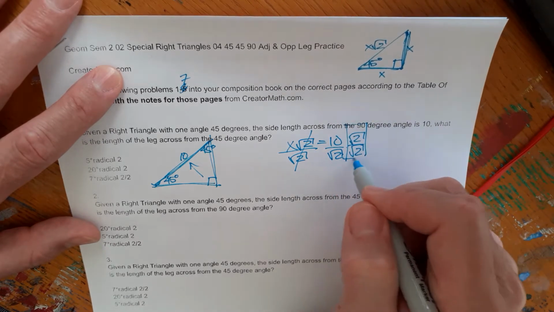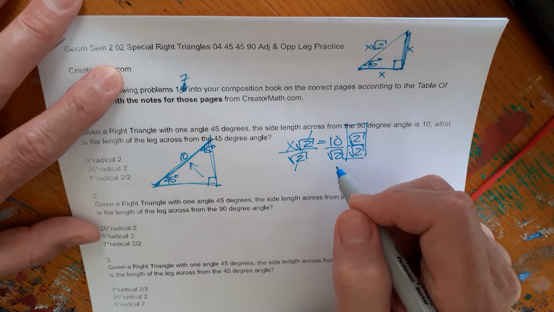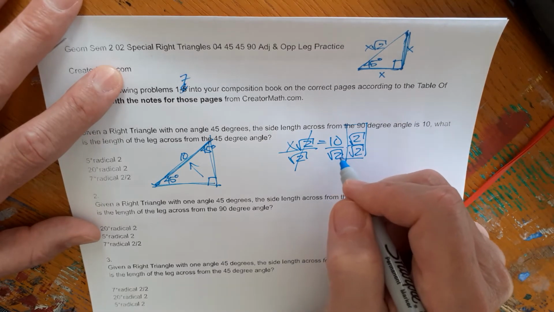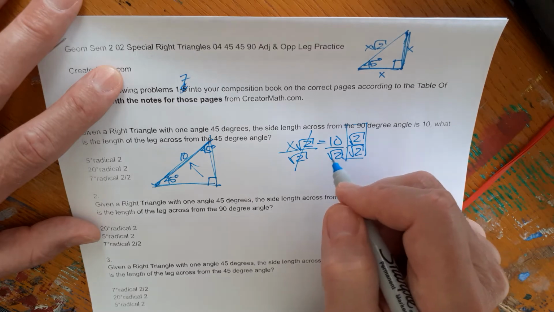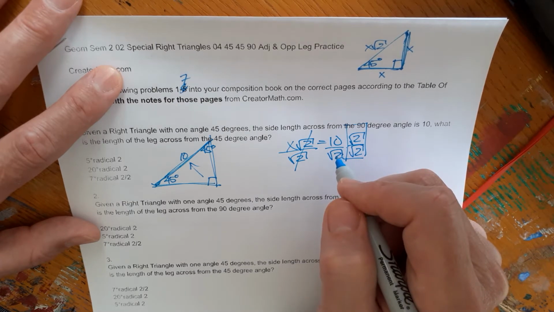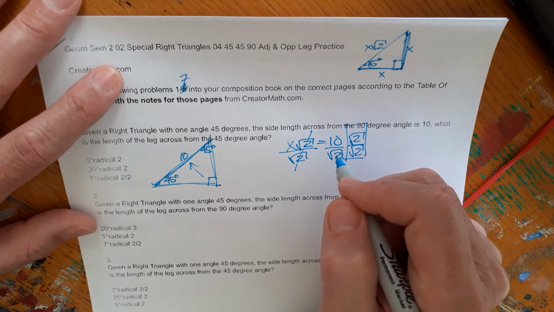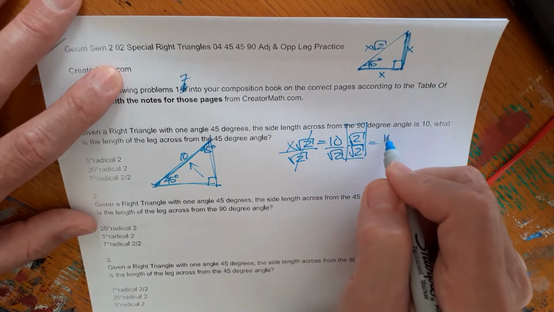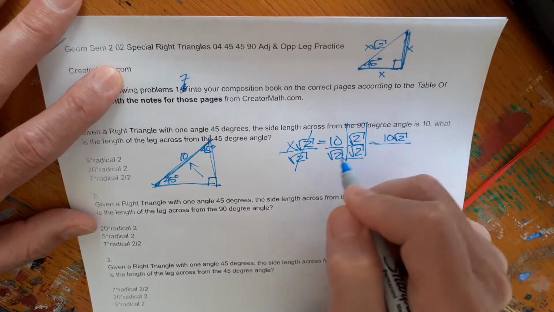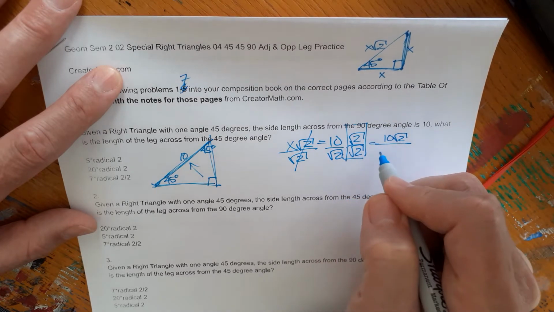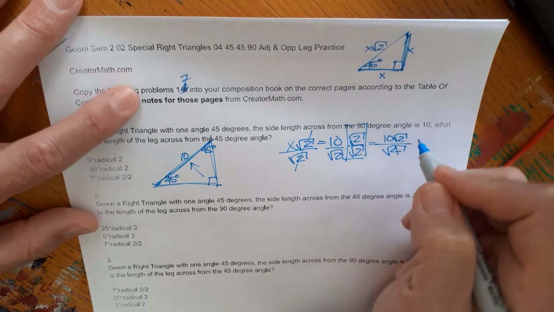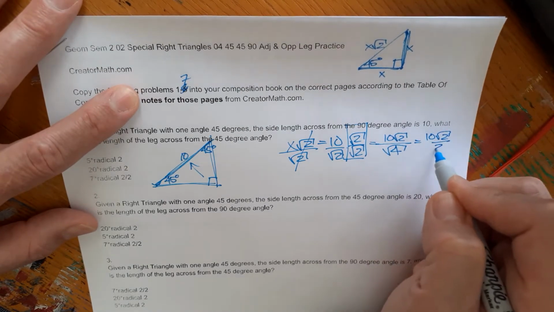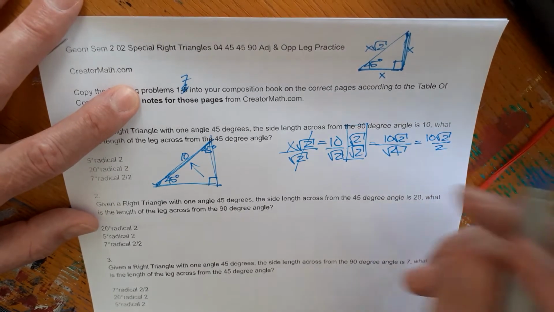This is 1, and we can multiply anything by 1, and it does not change the value. What it does is get this square root out of the denominator of a fraction. We do not like a square root in the denominator of a fraction. In fact, it's not allowed. So we have to do this thing called rationalizing the denominator. Multiply across the top, 10 square root of 2. Multiply across the denominator, square root of 4, which simplifies to 2. So we have 10 square root of 2 over 2. 10 divided by 2 is 5.